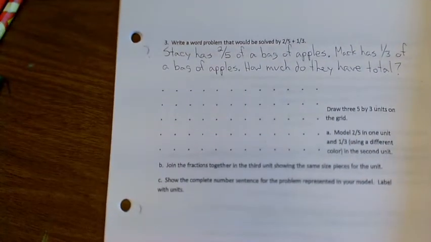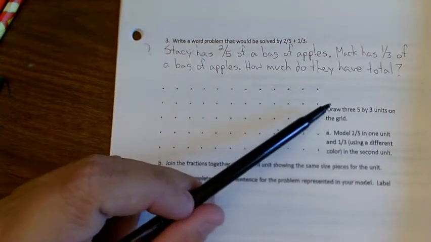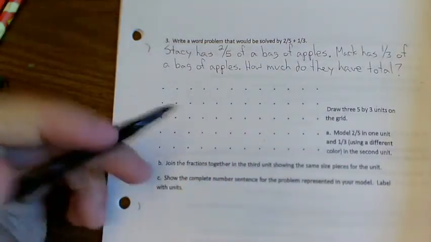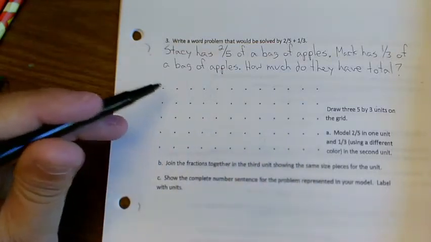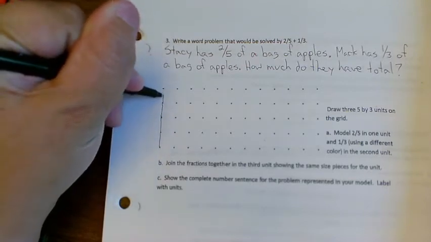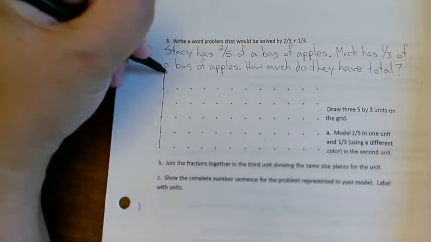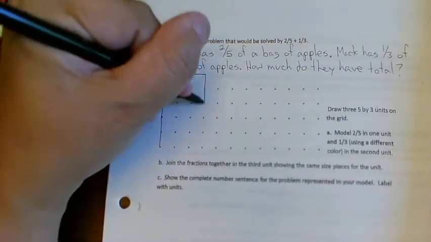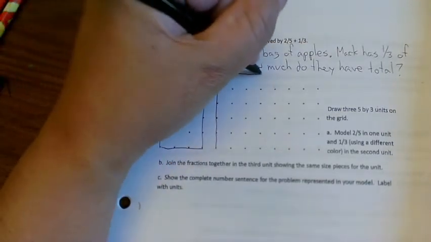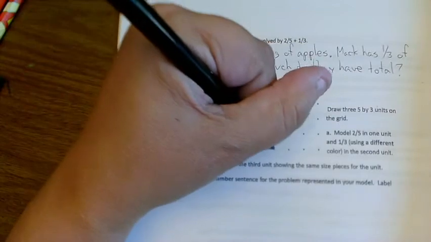Okay. All right, so this one is telling us to draw 3 5x3 units. And this is the one where I did not give you enough dots, so I apologize. So 5 would be 1, 2, 3, 4, 5. You need this extra row up here. So it's going to be a little taller than the dots I gave you. So sorry.